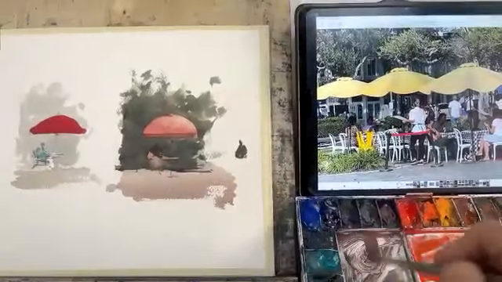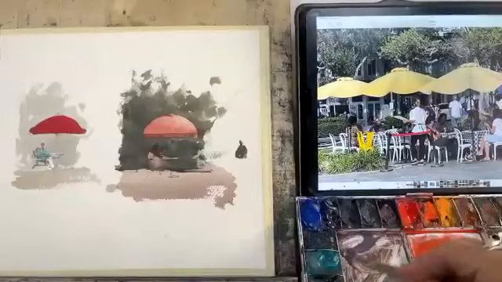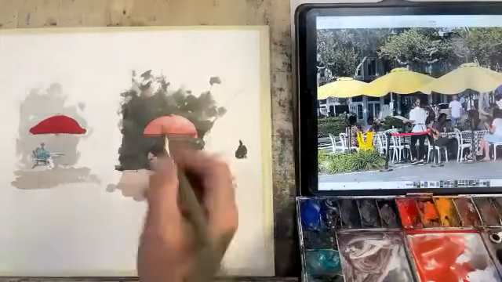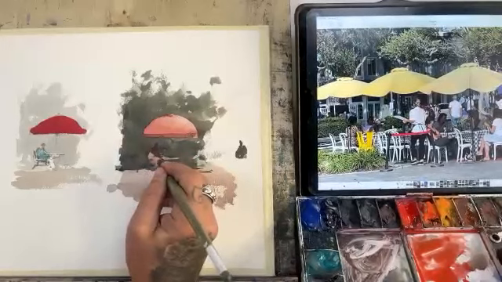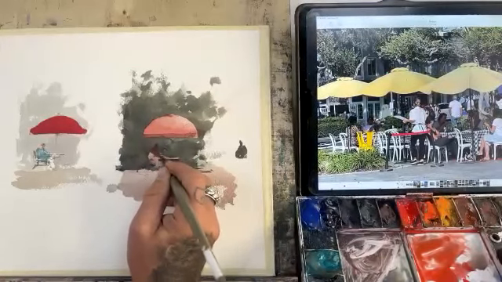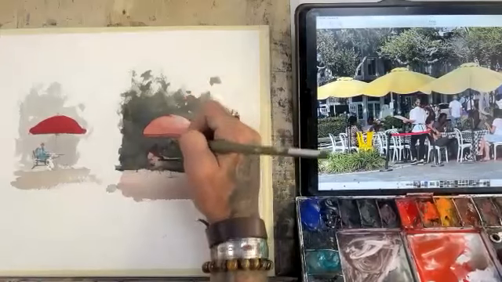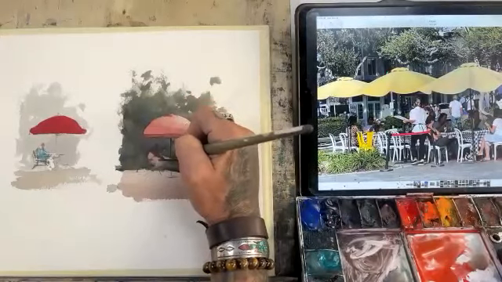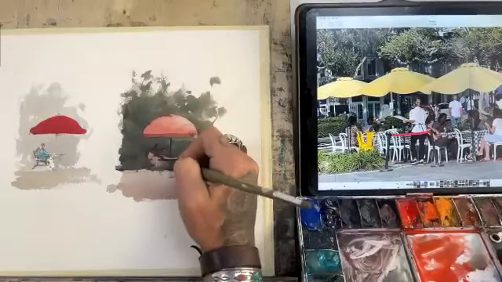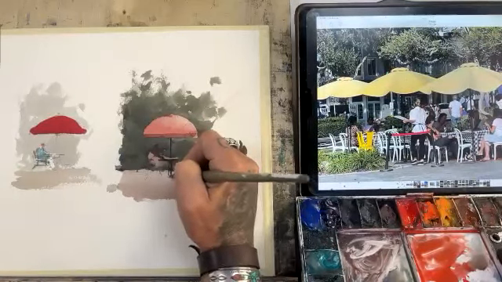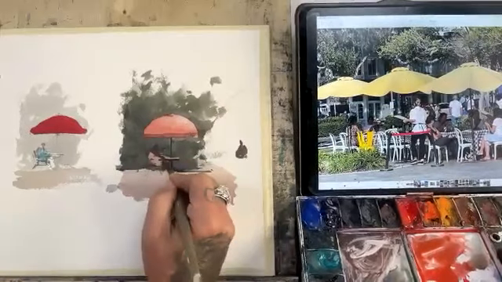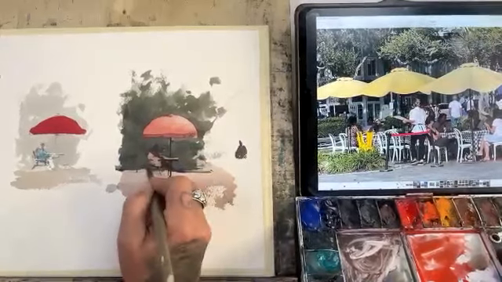So I'll just take this red, I'll add a little bit of blue to it. This will be fairly dark. And I can put in the underneath of the table here. I can put in the idea of where this stand is, and then where this table is. Bring some dark for his leg there.